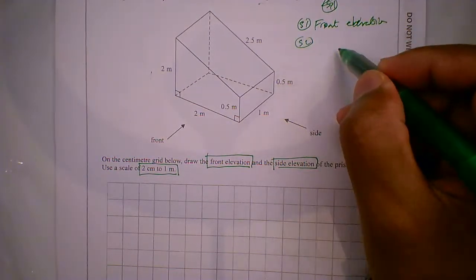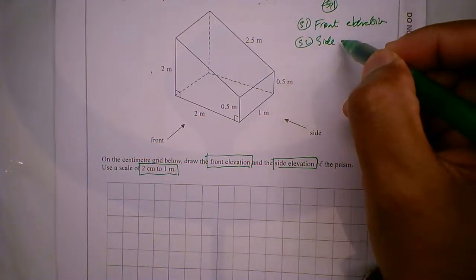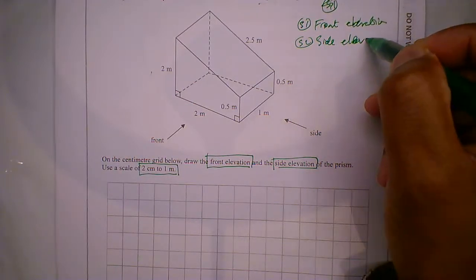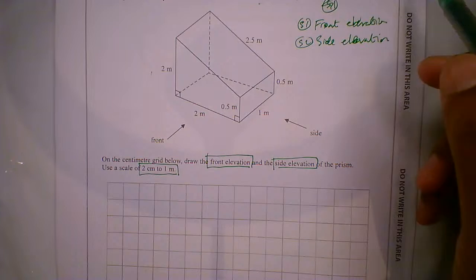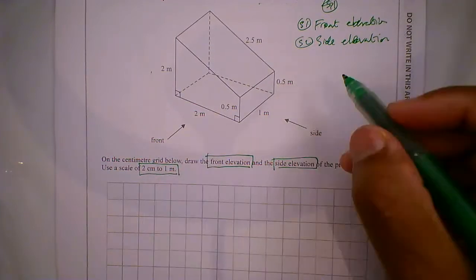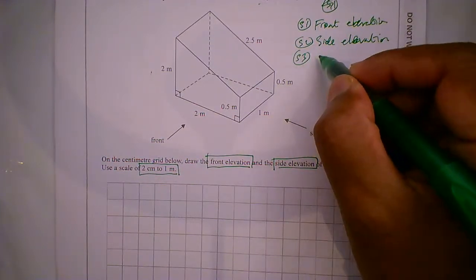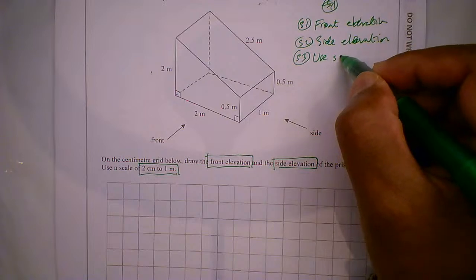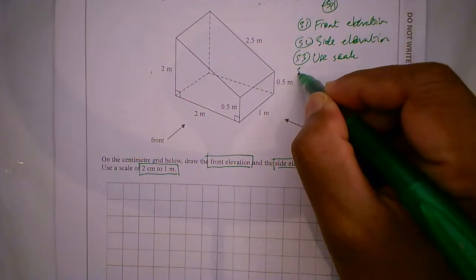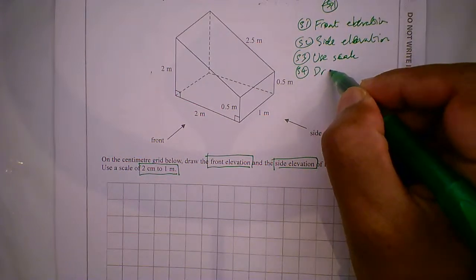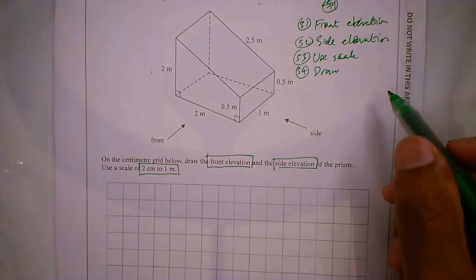Step 2 is side elevation. Step 3 is a scale. Use the scale. And then step 4 is to draw them. These can be in any order in a way.